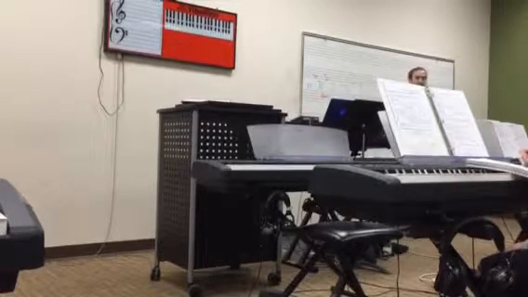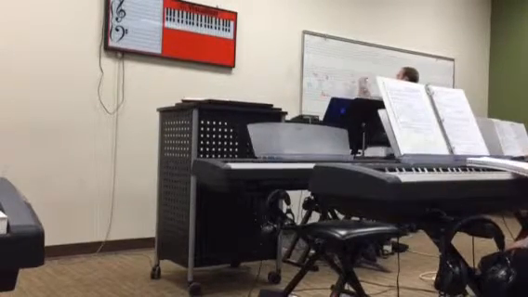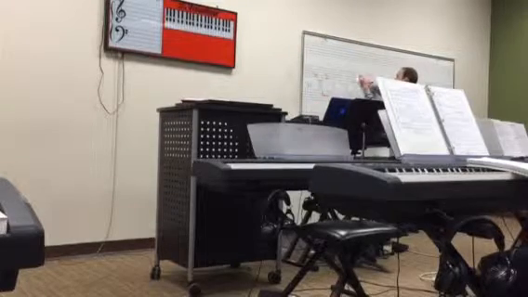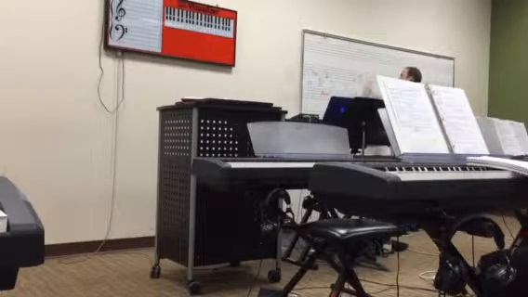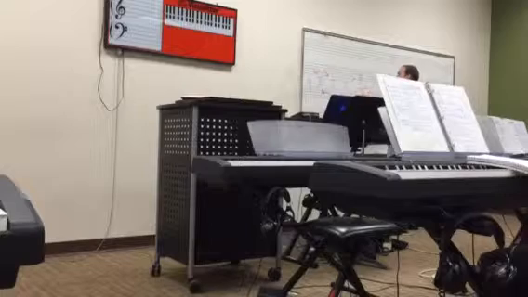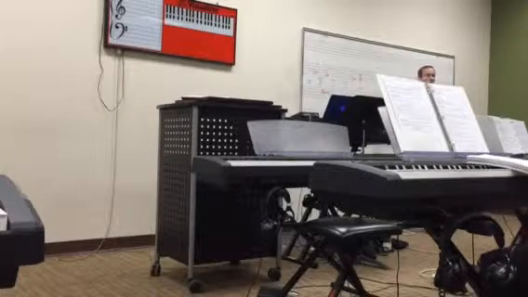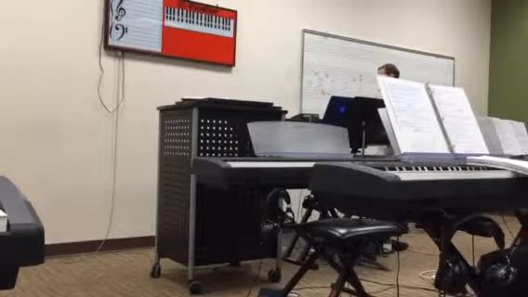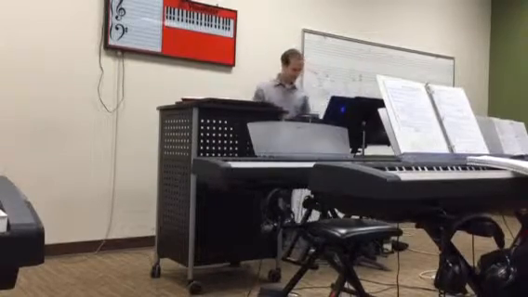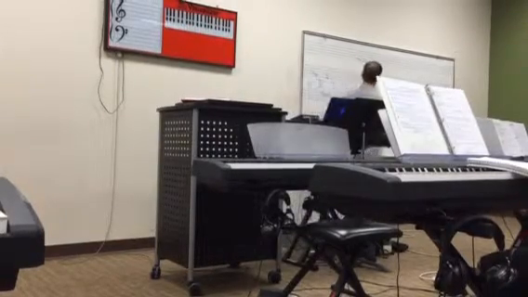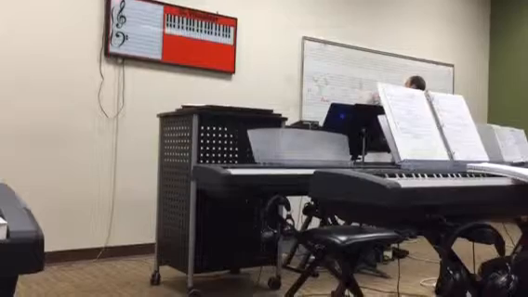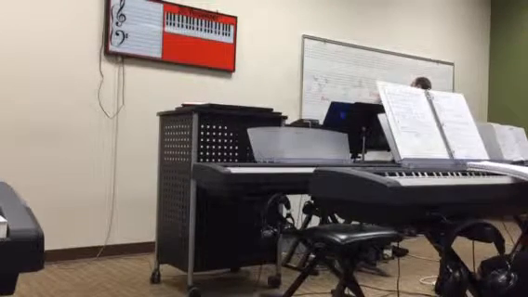Okay. There's 2 places that 5 really wants to go. It really wants to go to a 1 most of all, but it also really likes going to a 6 because a 6 acts as a substitute for a 1. We call this a deceptive cadence. Everyone say deceptive cadence. Deceptive cadence.